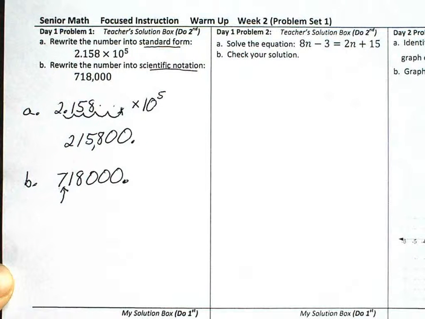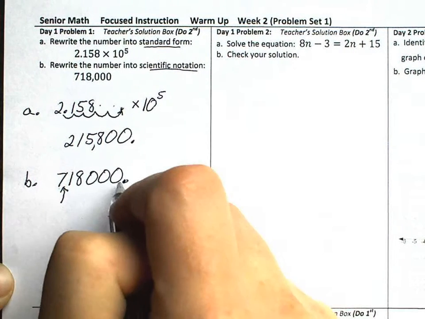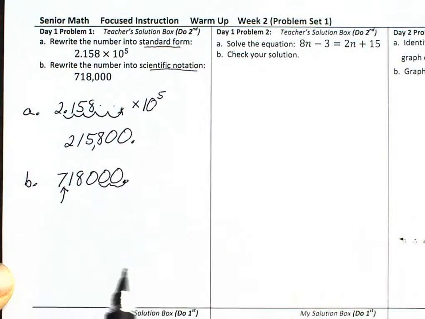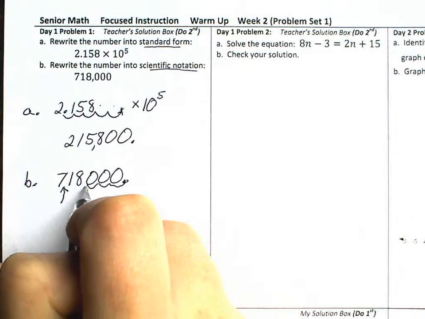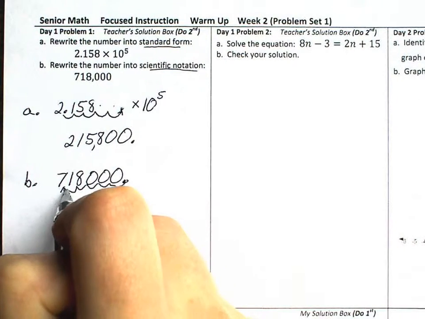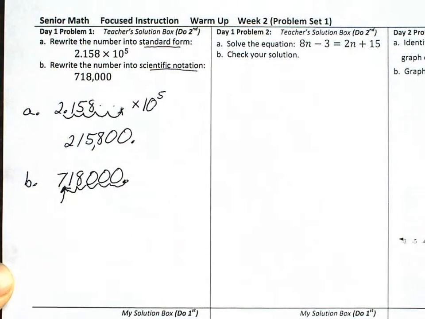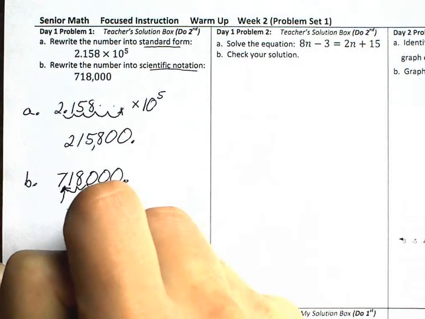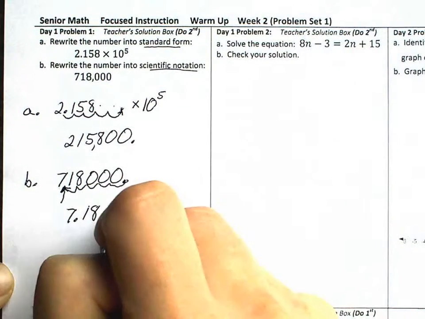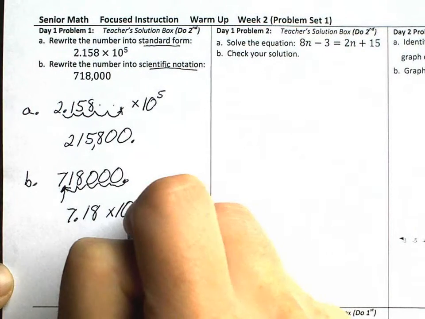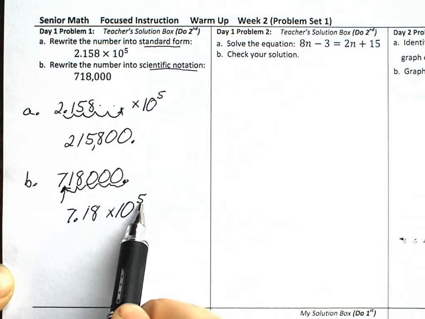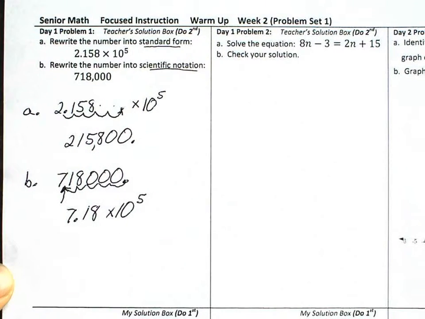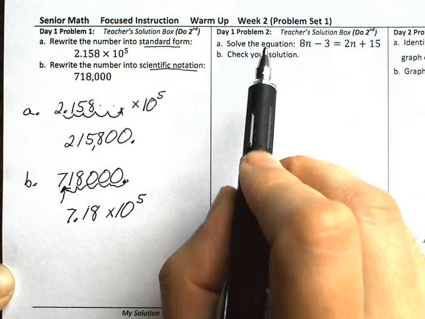So let's count how many spots we need to move the dot to accomplish that. 1, 2, 3, 4, 5. 5 spots. That's going to create the number 7.18, and now times 10 to the 5th power. That exponent comes from moving 5 spots. Now day 1, problem 2.